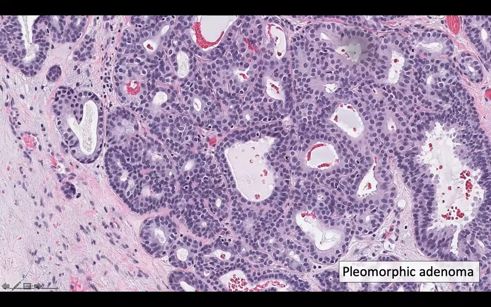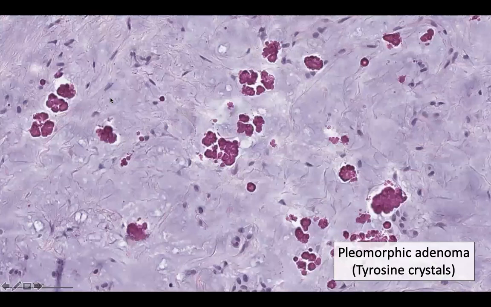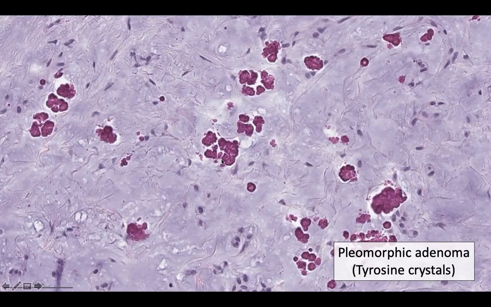myoepithelial cells here. Another thing that you can see sometimes, which is sort of cute, is these little tyrosine crystals. They look like little flowers, as opposed to amylase crystals, which are more like daggers. So tyrosine crystals are a little cuter. And you'll just see them sort of floating around in this chondromyxoid matrix material. Sometimes you can appreciate these on FNA as well, but they're not specific. You can see these in other entities as well, but just a cute little finding that you'll see.